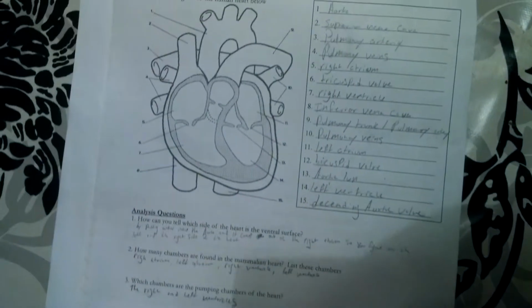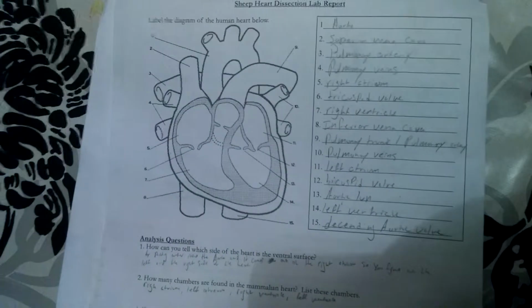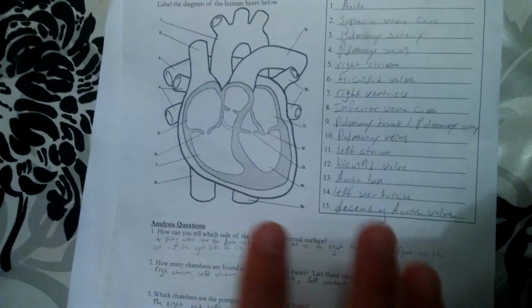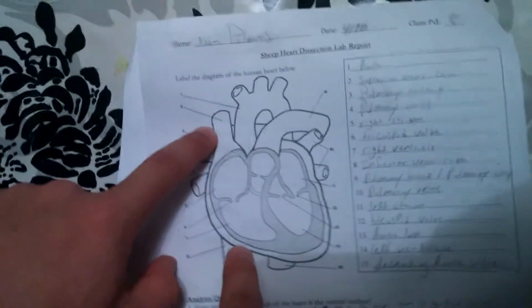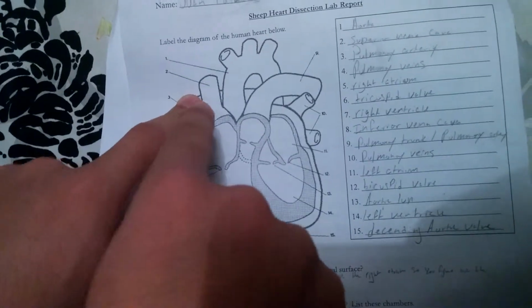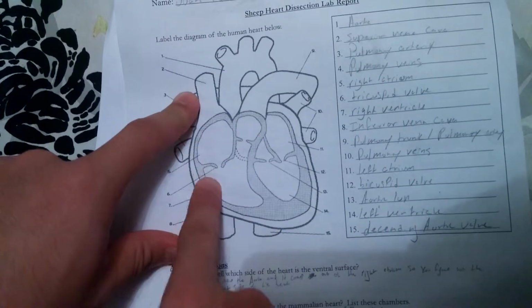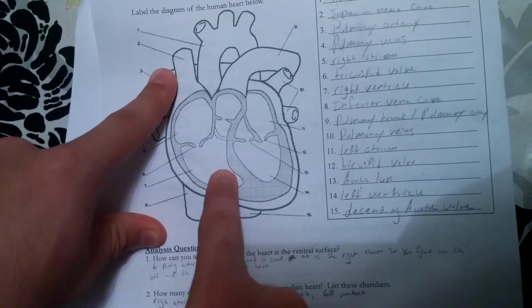Well, now I will show you how the blood flows through the heart. I will also have a separate diagram showing you specifically how, but this is really, really quick. So you have the superior and inferior vena cava, which receive deoxygenated blood, and it flows into the right atrium, which goes through the tricuspid valve, and then it goes into the right ventricle.